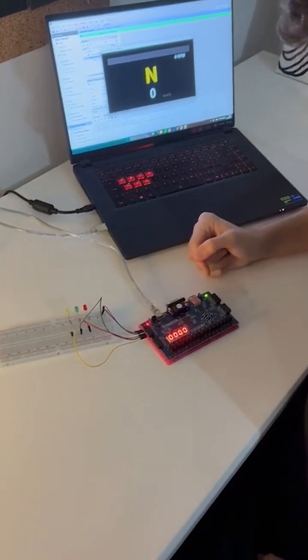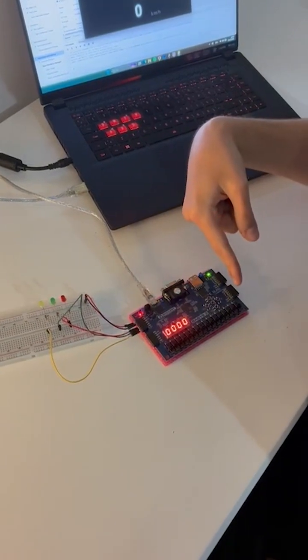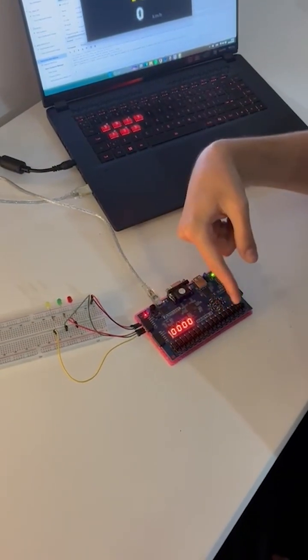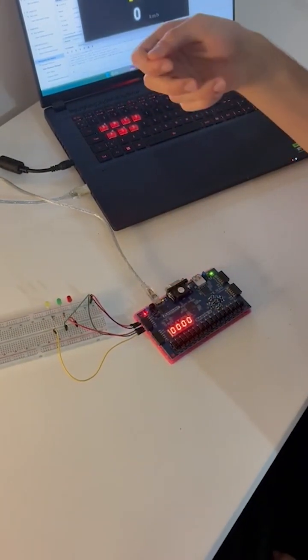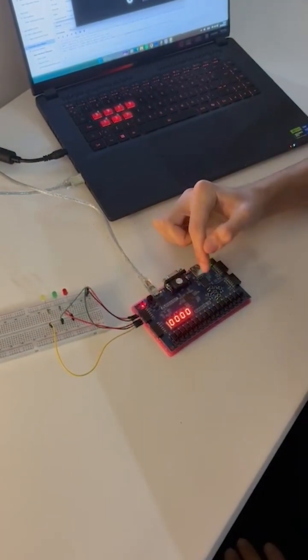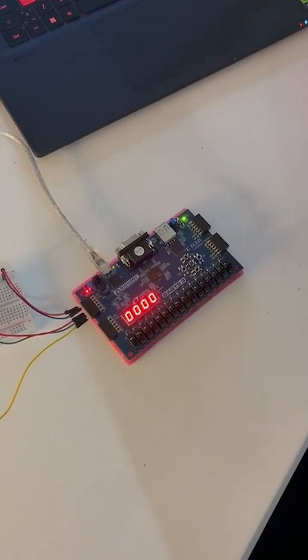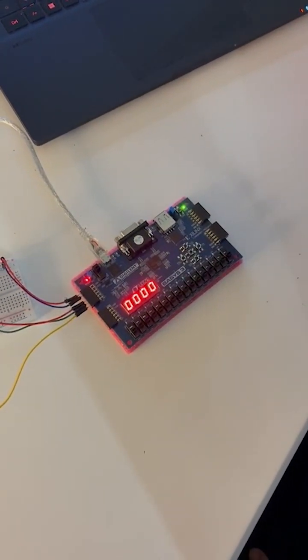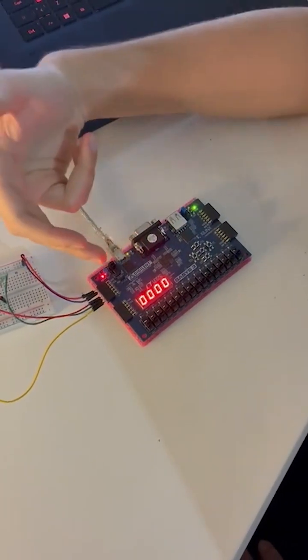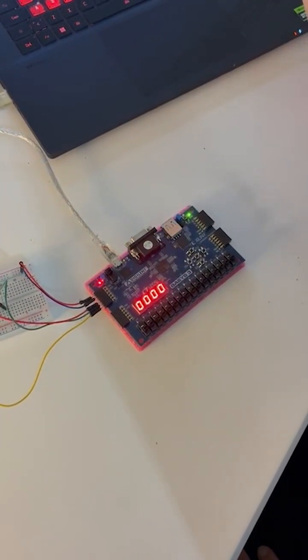At the same time, we demonstrate the RPM level with the internal LEDs, and we have 6 switches here. The first 6 switches from right to left are the gear levels. We have an up button and a down button. The up button works as the gas pedal, and the down button works as the brake pedal. We use a 7-segment display for the telemetry.